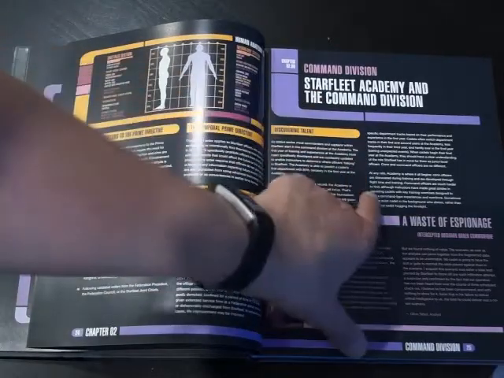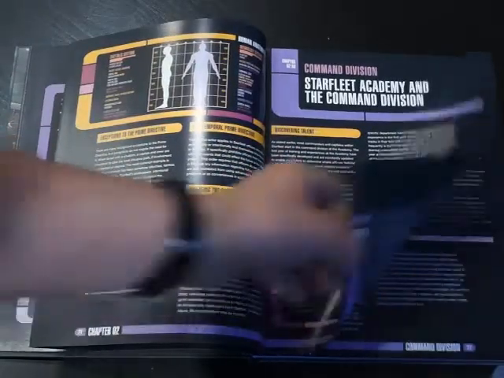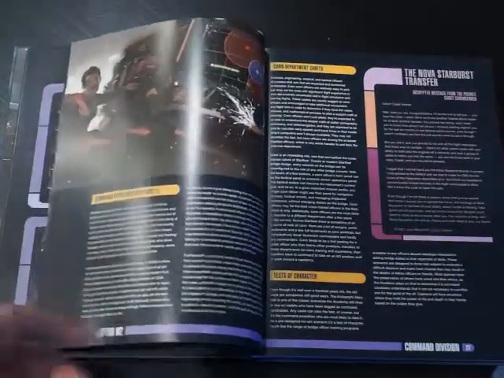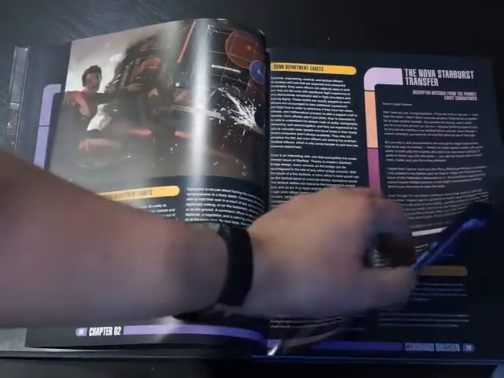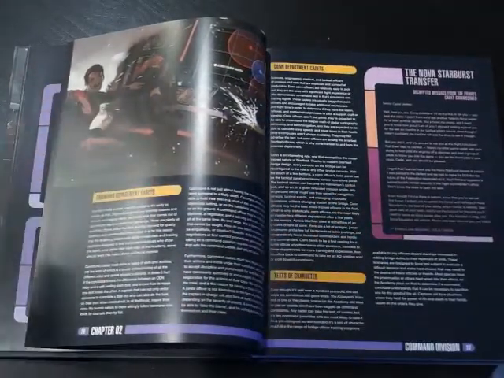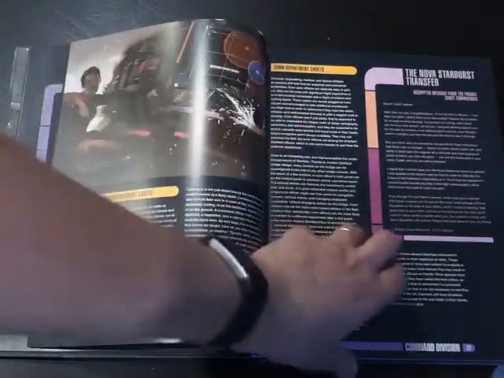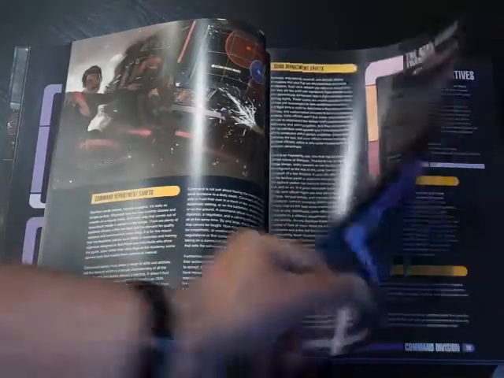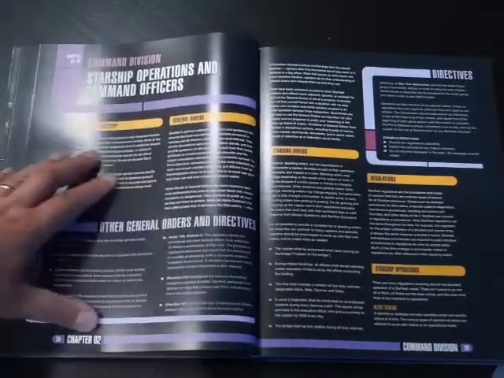Then we've got how Command Division works, which is what the story is like if you are going through Command Division, what you would expect, what's happened to you, what you have experienced in Starfleet. So if you're going through the training, what it's like to be command or conn, and then we get into the bit about starship operations and command officers.